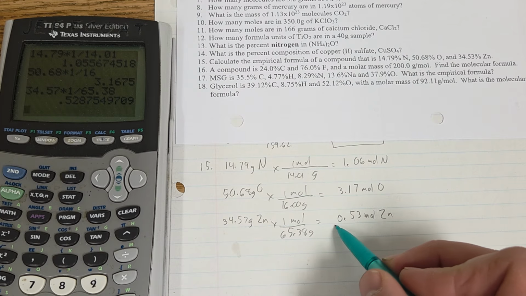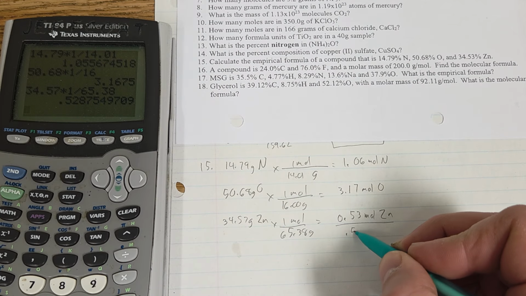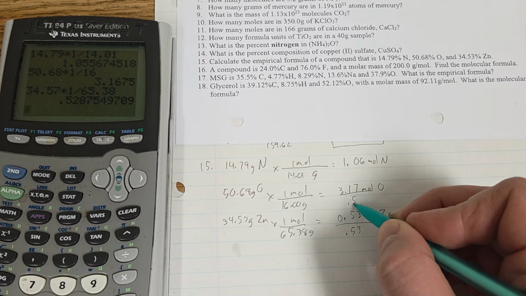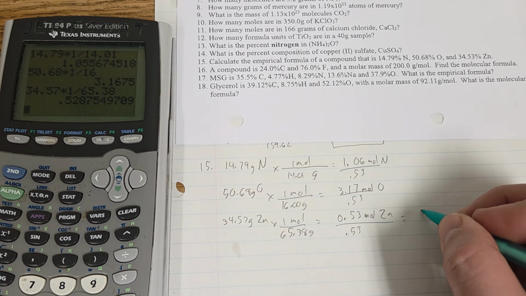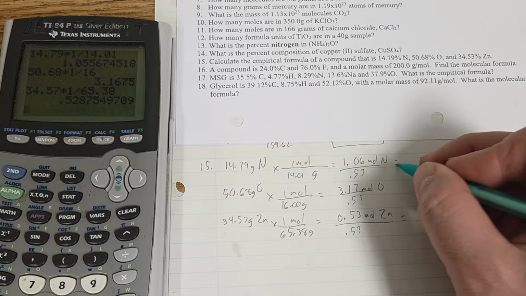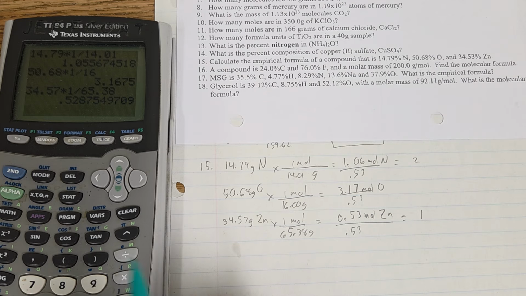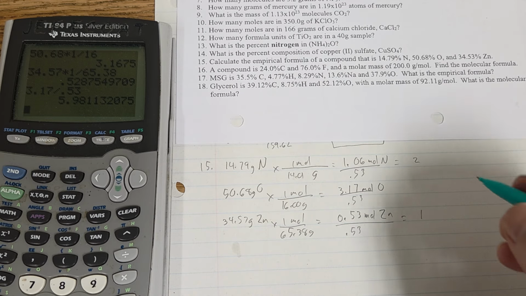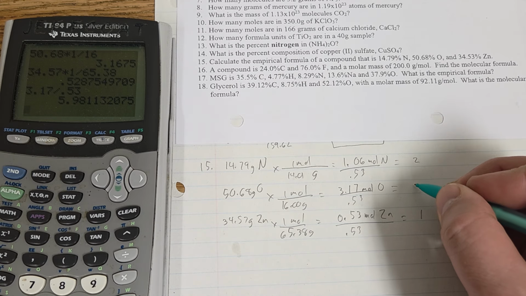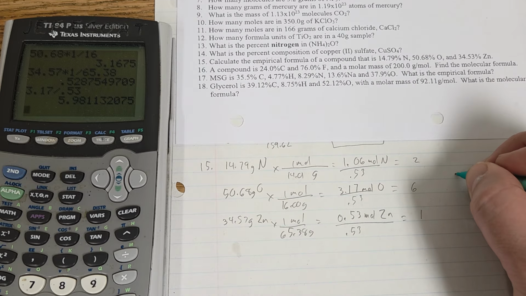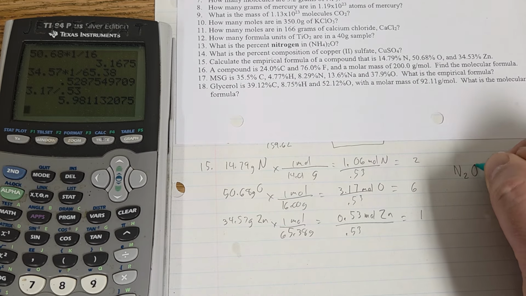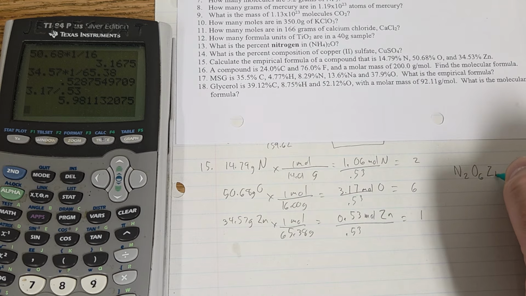So now we divide by the smallest number, 0.53. And we'll get 1 for zinc, we'll get 2 for nitrogen, and we get 5.98, essentially 6 for oxygen. So our formula is N2O6Zn.